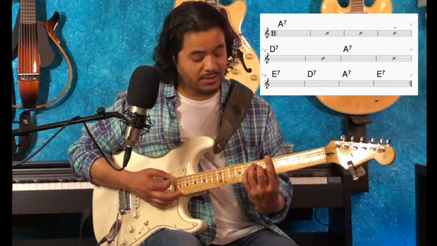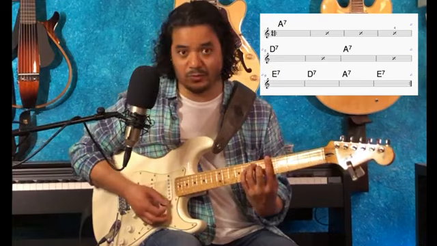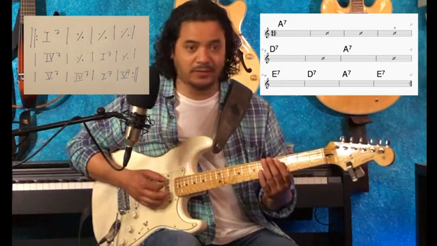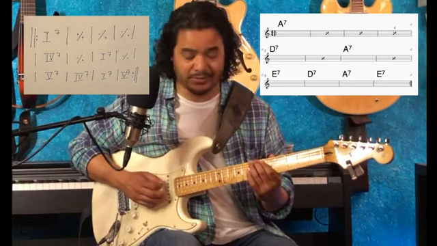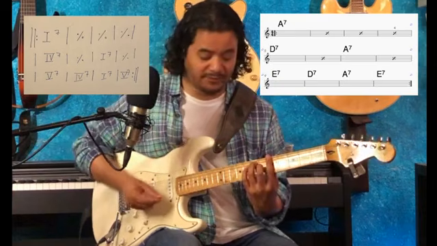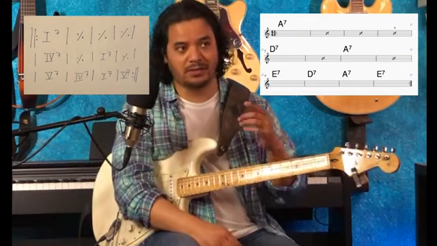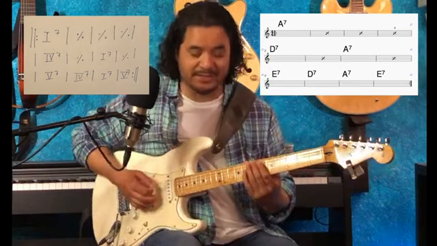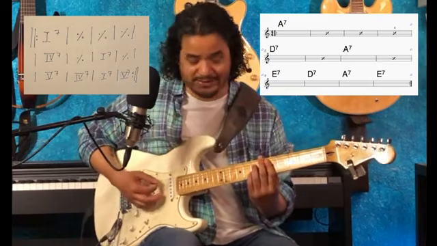Going from A to D would be like going from 1 to 4. So A7 would be 1 and D7 would be 4th, because if you look at the A major scale, 1, 2, 3, 4: 1 is A, 2 is B, 3 is C sharp, and 4th would be D. So from 1 to 4. You will hear people talk in numbers, like, okay, play the 4th chord and 5th chord. That basically means the scale degree, 1, 2, 3, 4, 5. So the 5th and 6th bars would be D7.